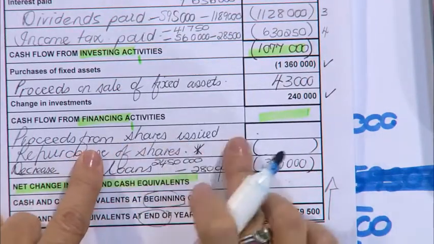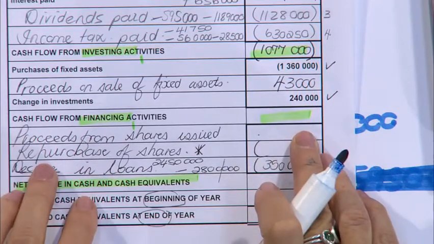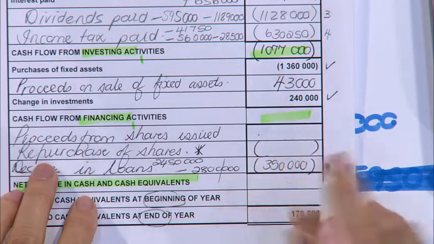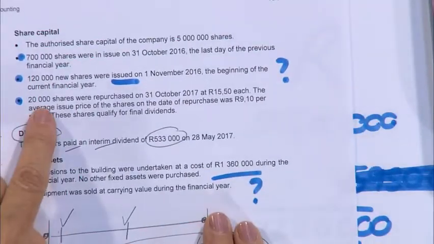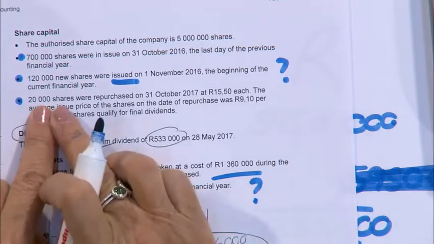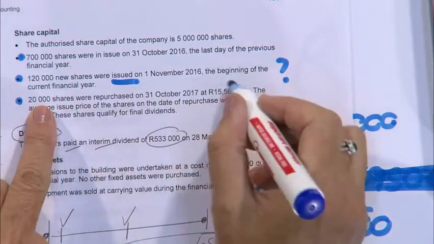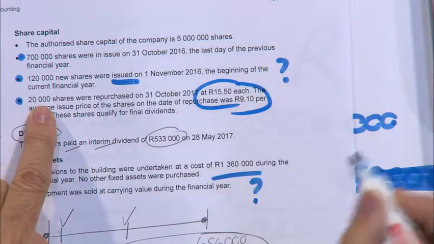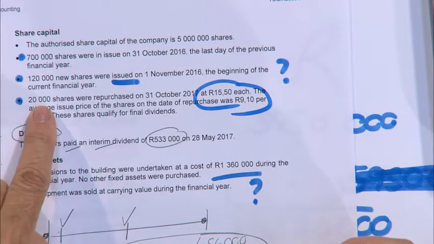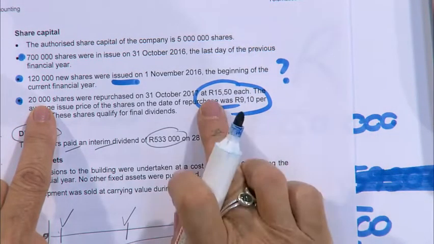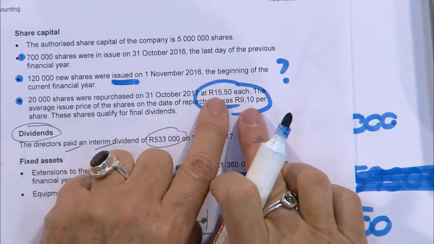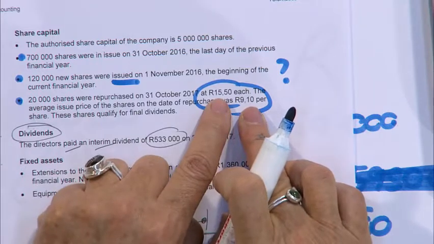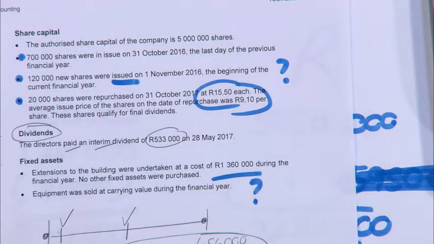Proceeds from shares issued must be worked out as well as repurchase. I still have not got those. I'm looking for more information. Right. Look at this one. 20,000 shares were repurchased. Thank goodness they're giving me 15.50. Why am I saying thank goodness? Because I don't want the average price now. I want the actual purchase price, because the cash out, and now I must use my other pen again.